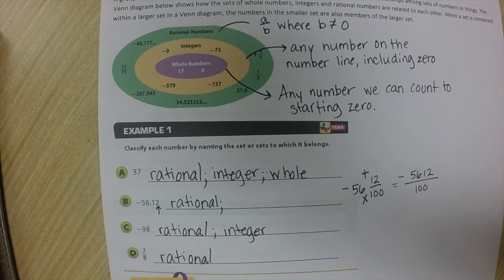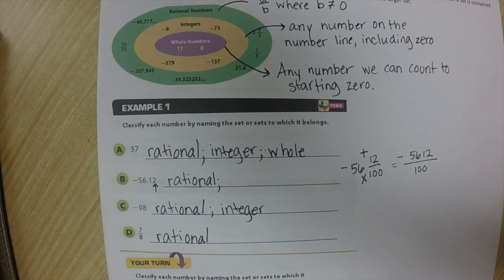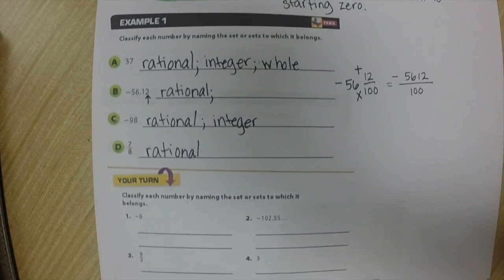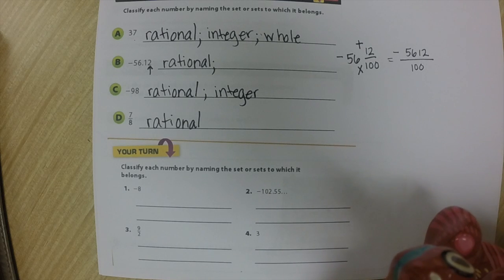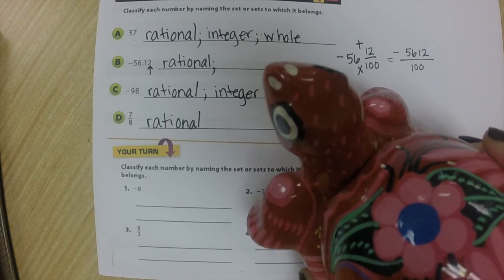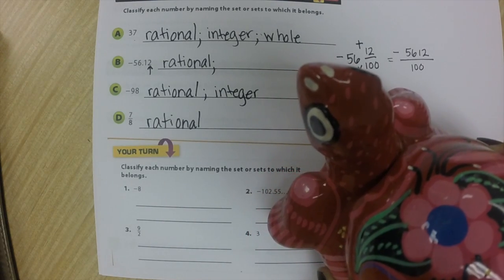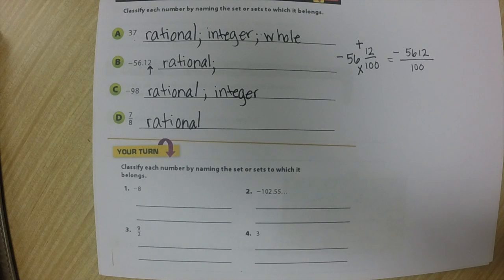Okay, well, guess what? Now that you have had some examples that we have done together, notice that your notes say your turn. So now it's your turn. I need you guys to pause the video. Did you pause the video? I'm watching you. Pause the video.